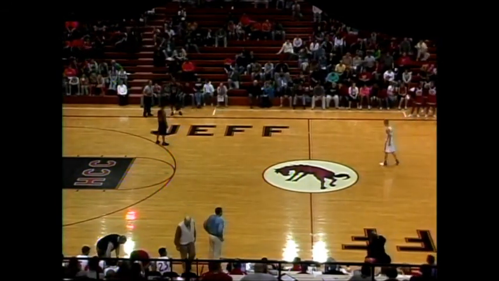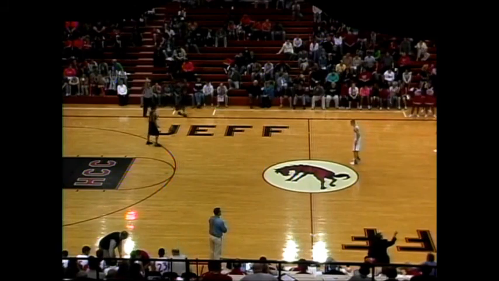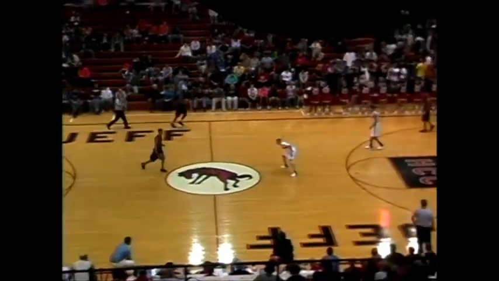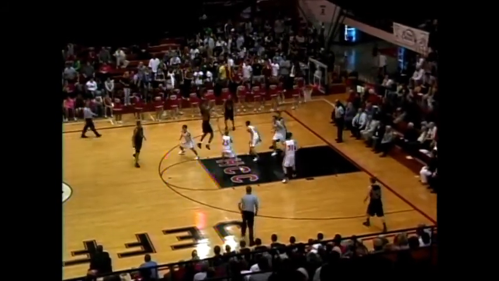You know, I think a key for the Broncos in keeping this up-tempo pace going has been their subs coming in and playing almost as good as their starters have been.